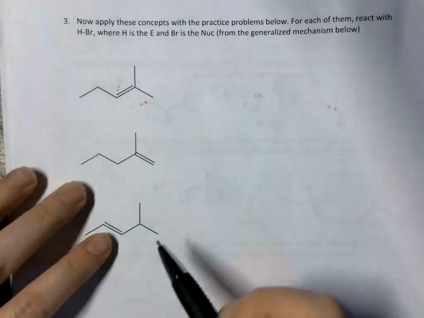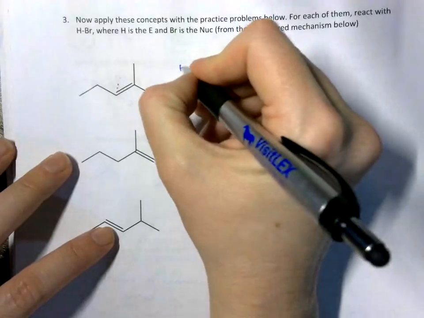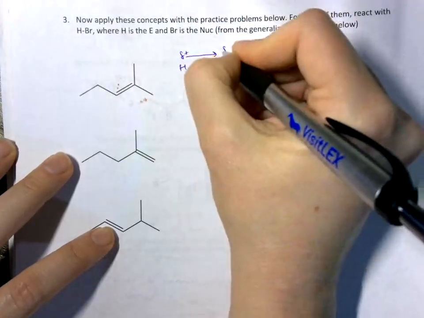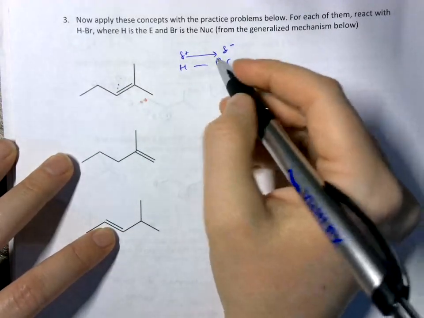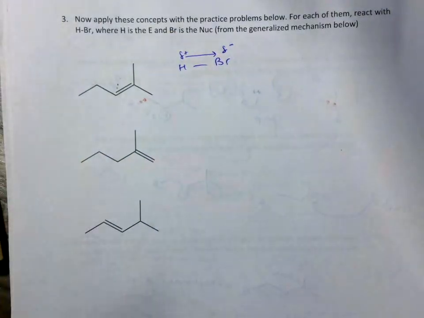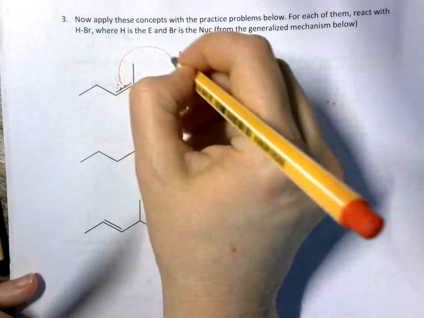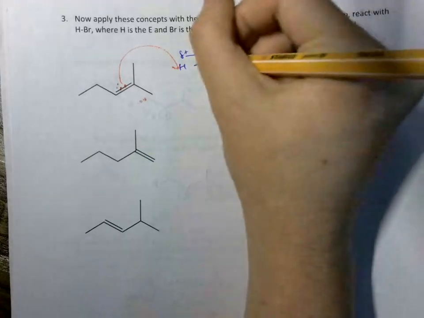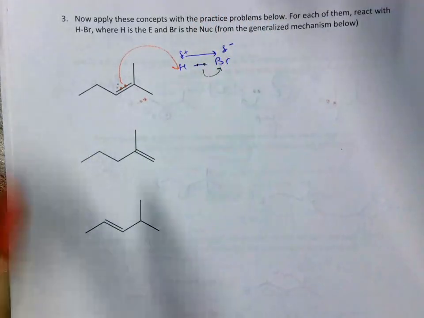And now we're going to do this same reaction with HBr for each of these alkenes. Okay, so HBr, so in this case, the H is partially positive and the Br is partially negative. So this is the electrophilic part and this is the nucleophilic part. So these, I'll draw them in red again. These electrons from this alkene are going to attack here, and then this bond will break. So the electrons that were here, this bond is going to break and go towards your bromine.